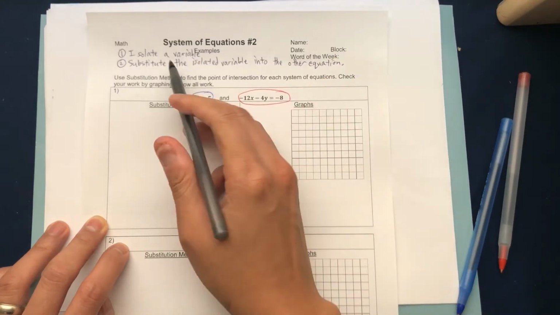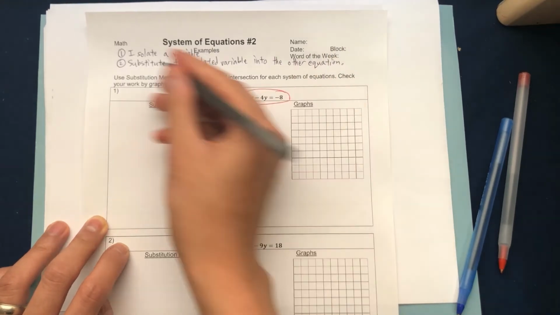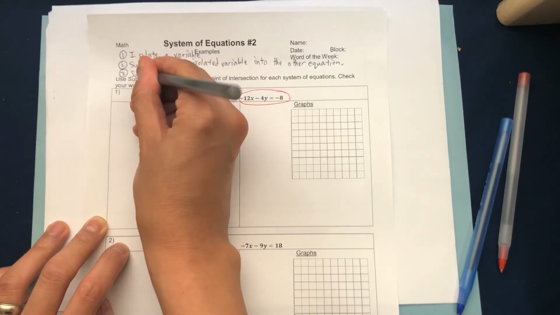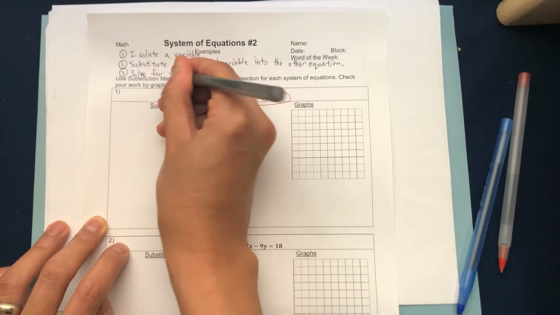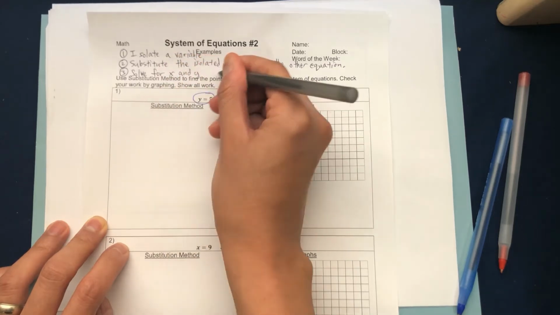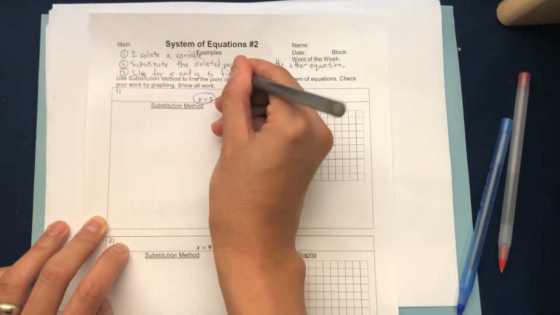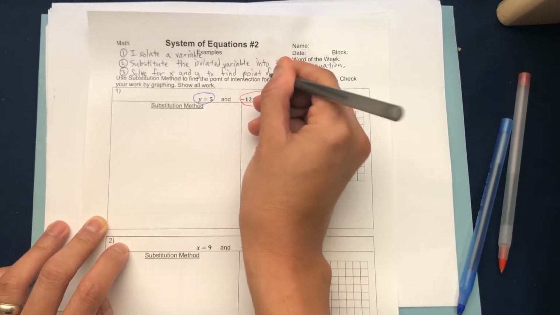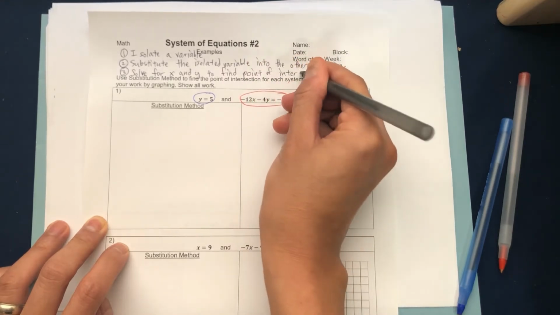And after we substitute the isolated variable into the other equation, solve for x and y to find the point of intersection, or our solution.